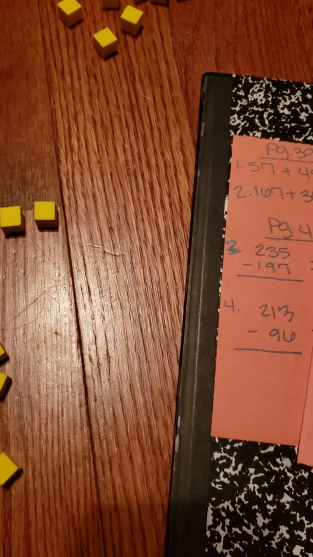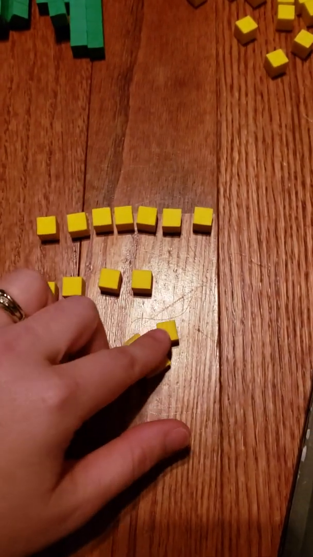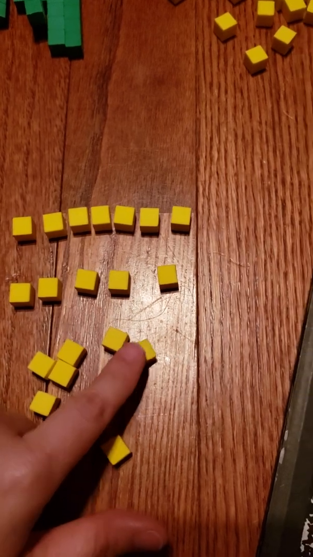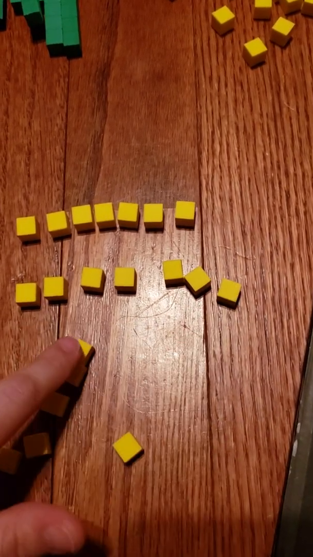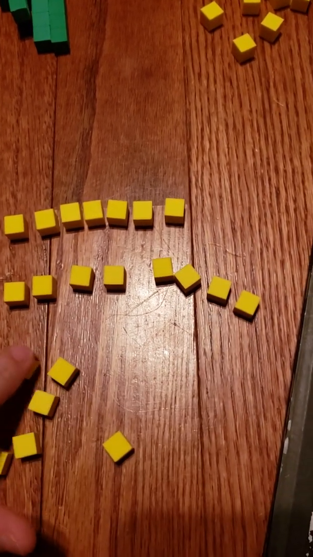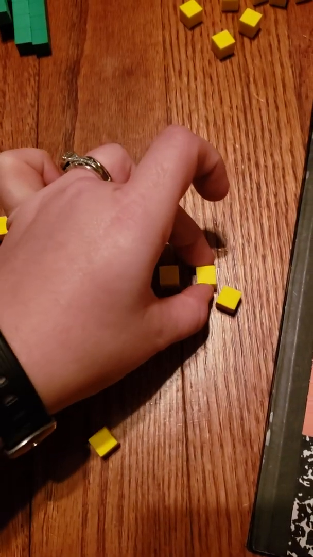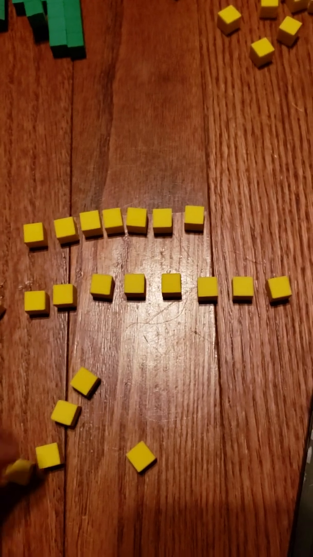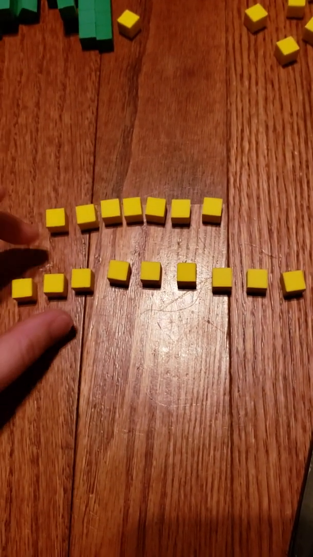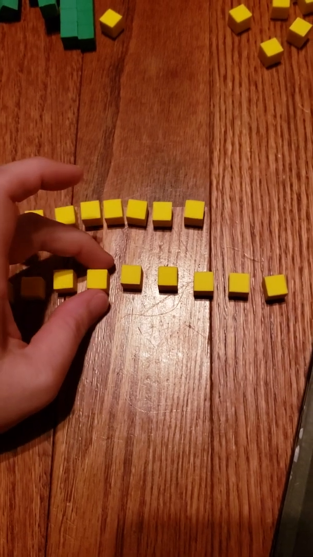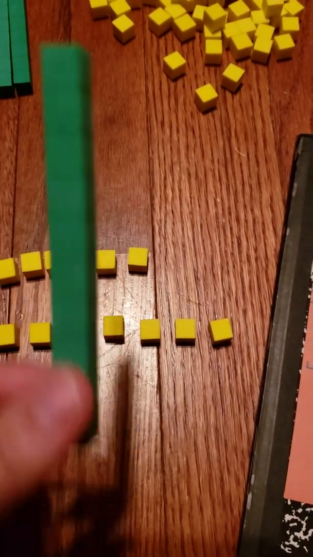1, 2, 3, 4, 5, 6, 7, 8, and 9. Okay. I think that's enough units for me. What do you think? I think we can also regroup these. Remember what we talked about. 10 of these is equal to 1 of these.